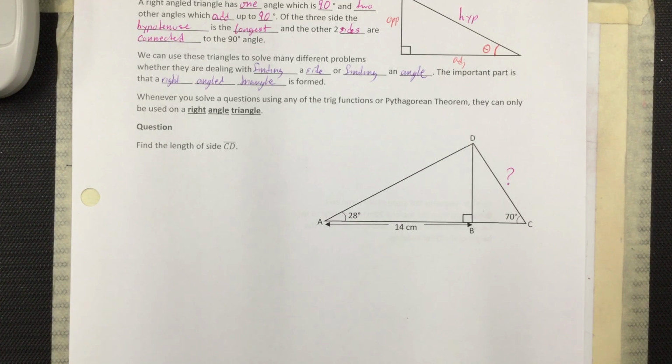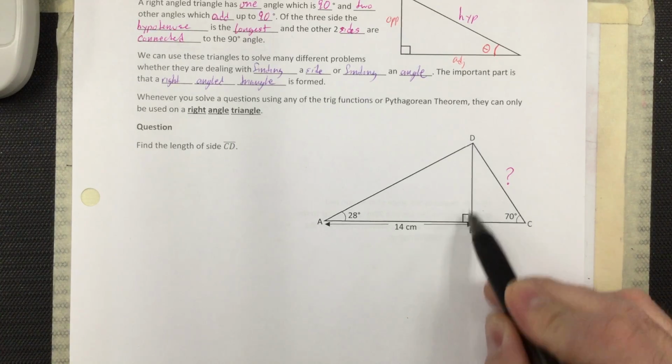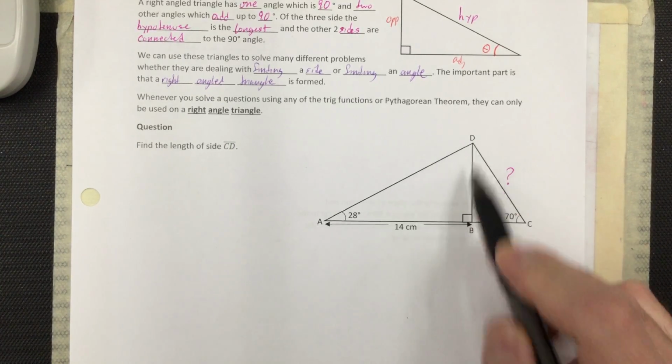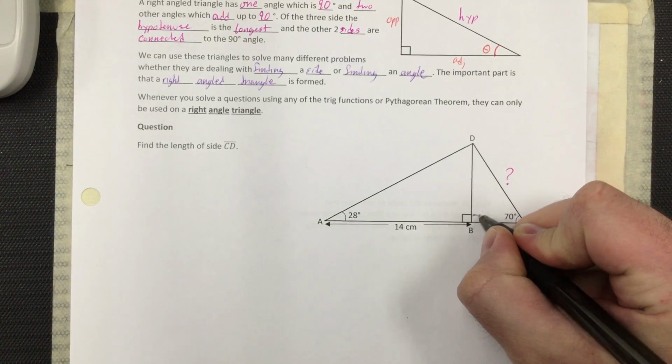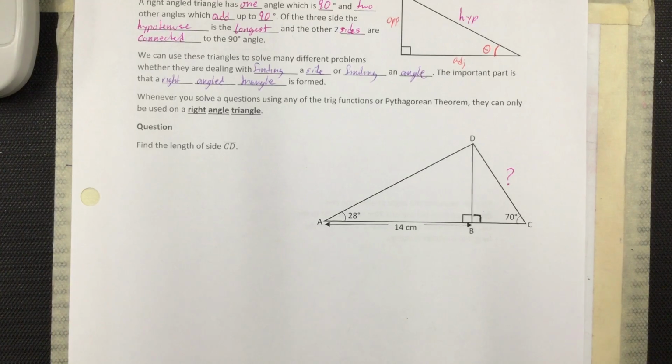Now, to solve this, this is what we're going to be dealing with when we talk about multi-triangle problems. We have two right angle triangles in here. If you see a flat line with a perpendicular line coming off of it, we know that both sides are going to be 90 degrees. So we can use that to represent both triangles.